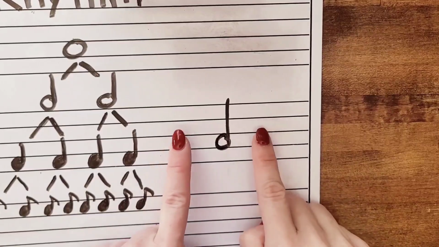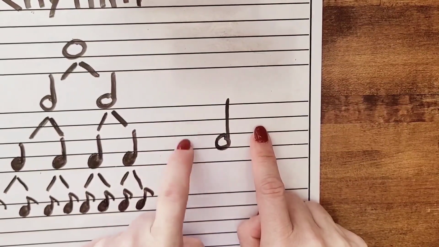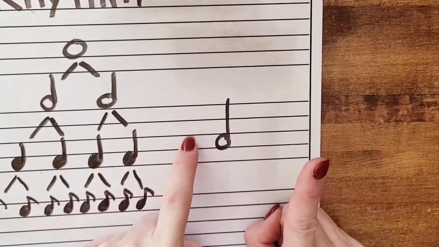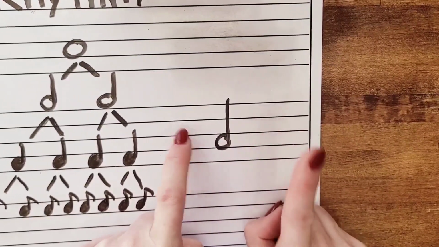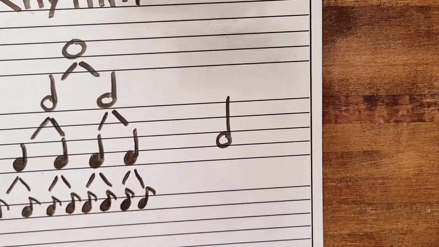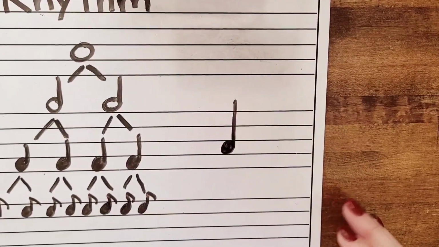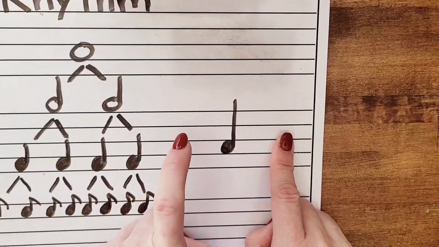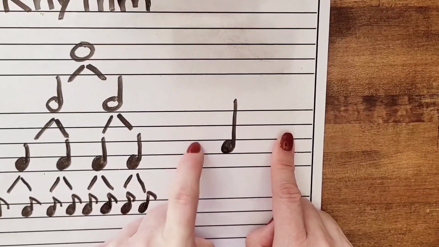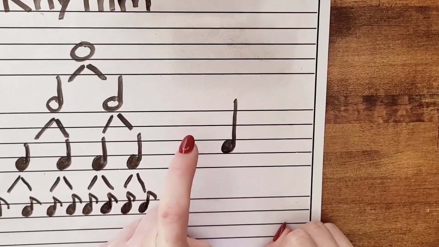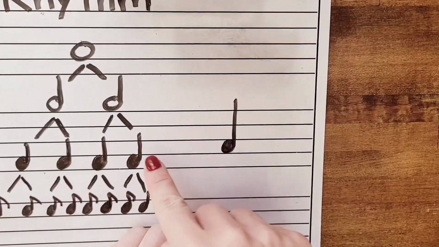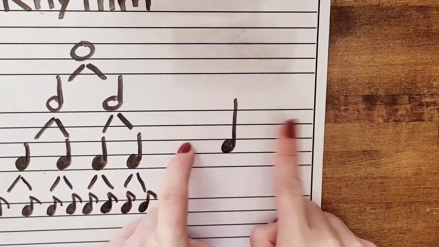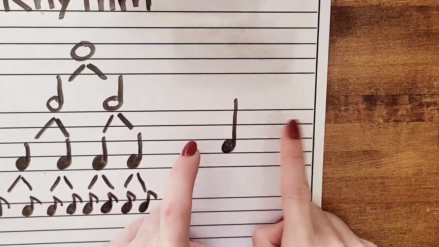Here's my half note, which gets 2. Here's my beat, and here I go. 1, 2, off. Again, 1, 2, off. Remember, each quarter note is on the beat. So if this is my beat, here's my quarter note, 1, and that's it. If I wanted to repeat 4 quarter notes in a row, I would go 1, 2, 3, 4.